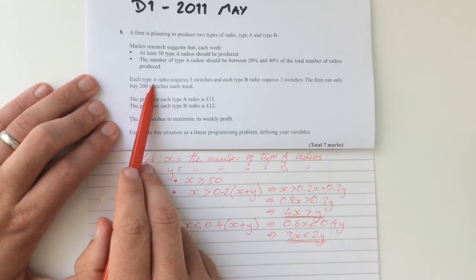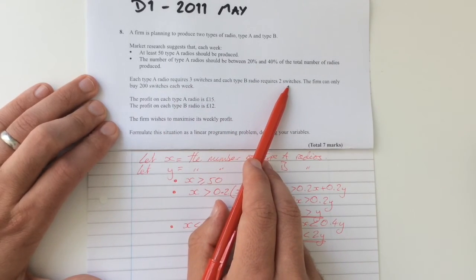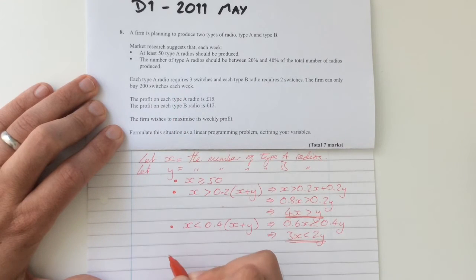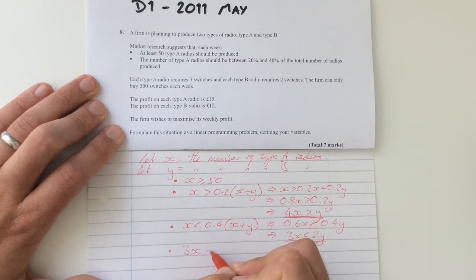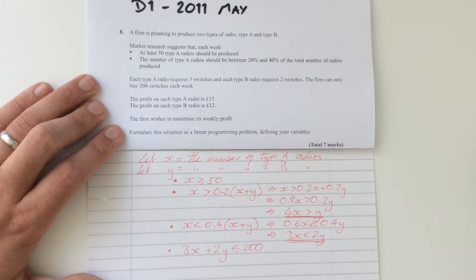We're told that each type A radio requires 3 switches, type B radio requires 2 switches, and that the firm can only buy 200 switches per week. So if we're looking at the total number of switches, we know that 3 times the number of type A radios plus 2 times the number of type B radios must be less than or equal to 200. And I would leave it exactly like that for that one.